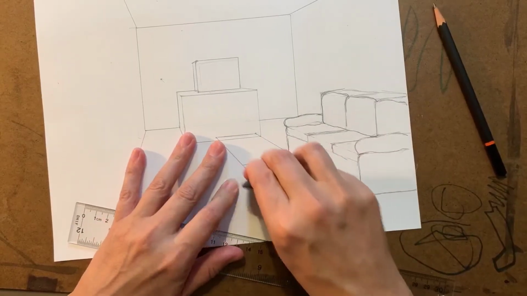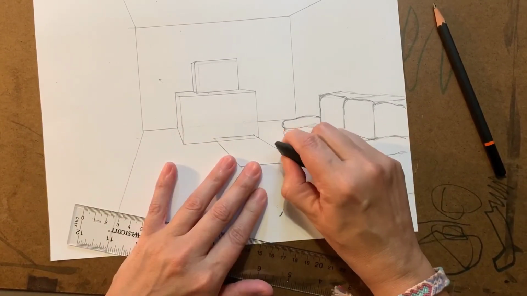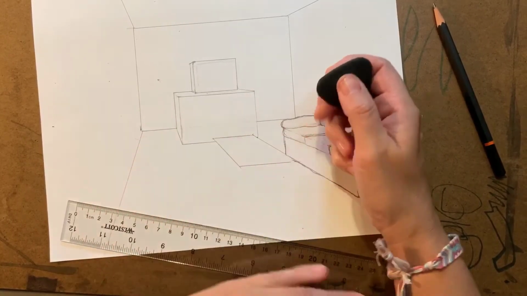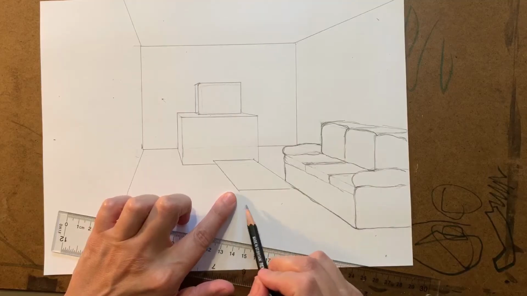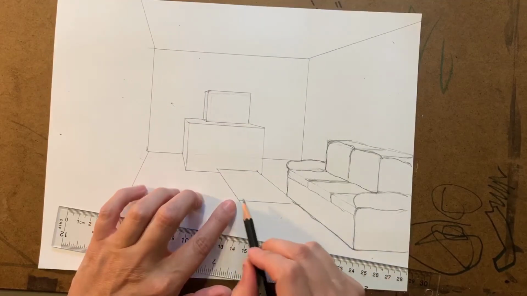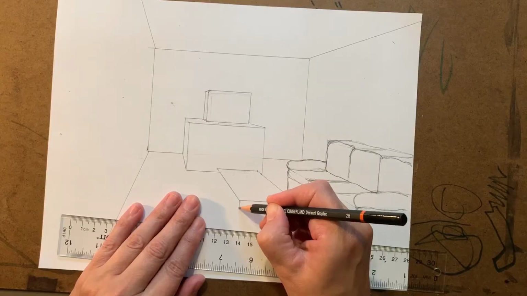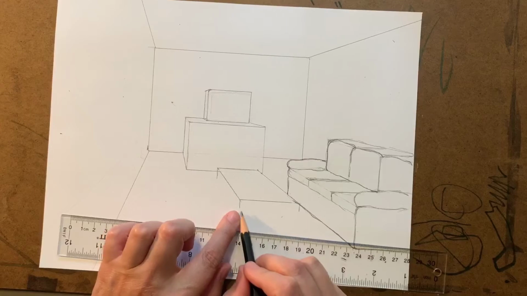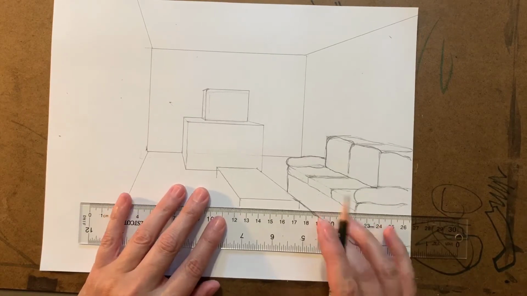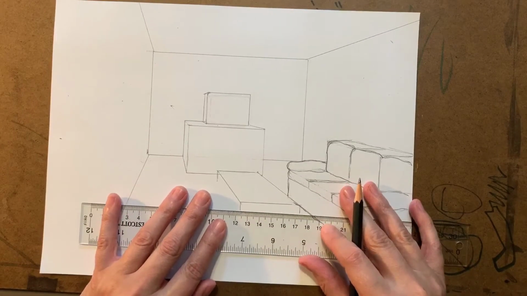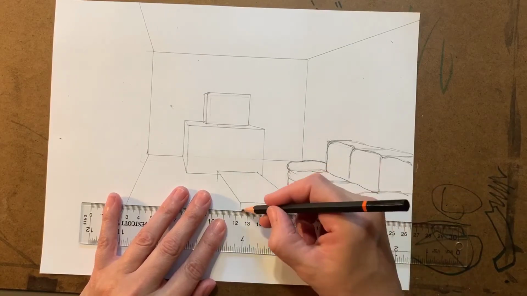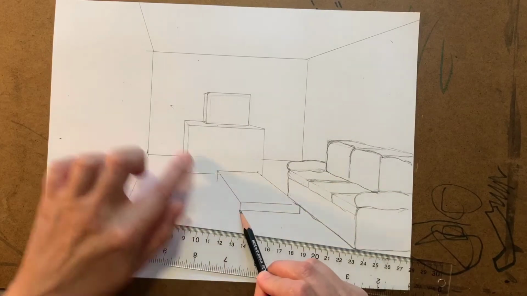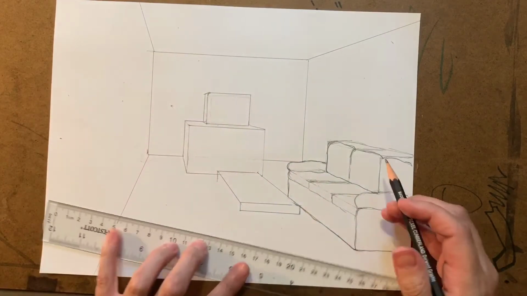So I don't need this extra line. So that's the top of my coffee table. So then this right here would be the facing me, the front face. So I'm going to draw vertical lines here. And then I can close off this rectangle here. So this is just 4 right angles, rectangle. This is the side facing me. Now I draw a line from this corner to the vanishing point to see where this line should go.